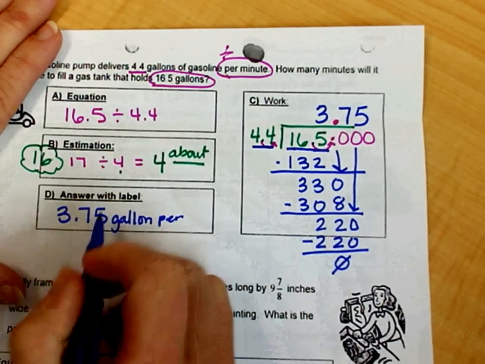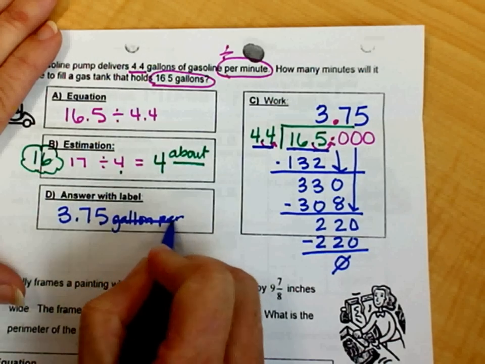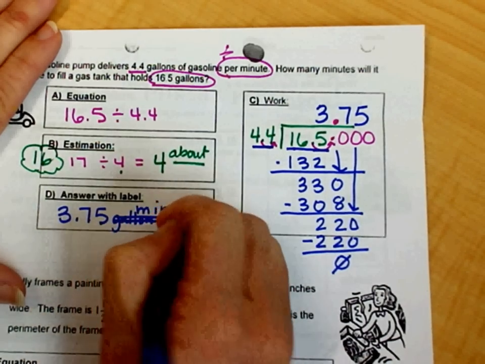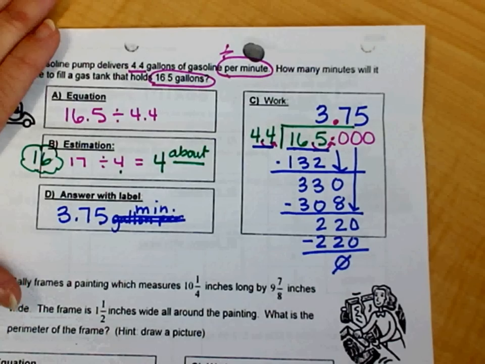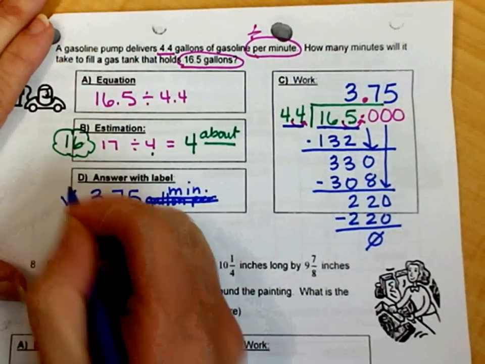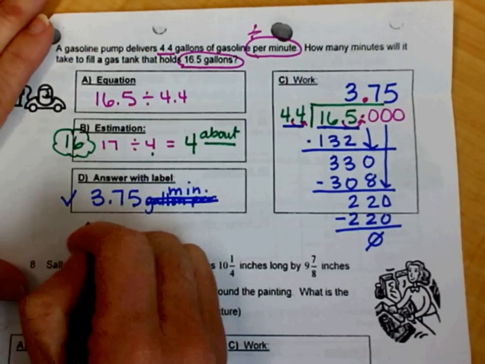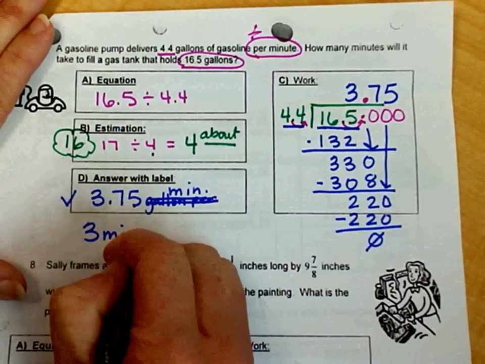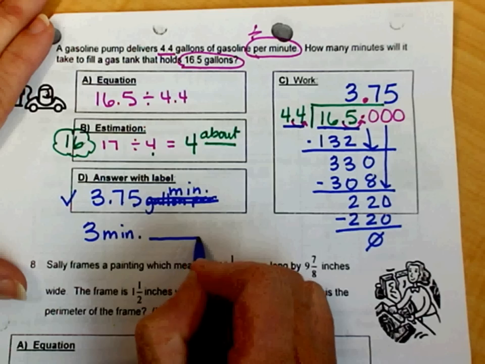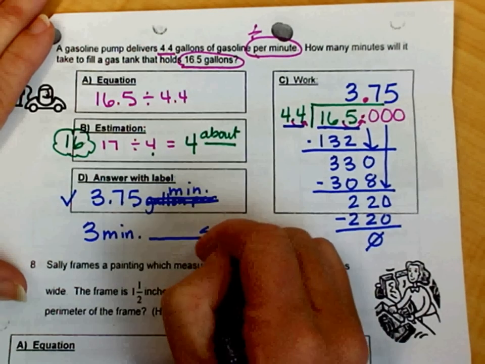Or it takes 3.75, and we're not talking about gallons, we're talking about the actual time, minutes. So, if we're really thinking about time, I would accept 3.75, but let's break that down. 3 whole minutes, and then 75 hundredths of a minute is actually going to equate to seconds.